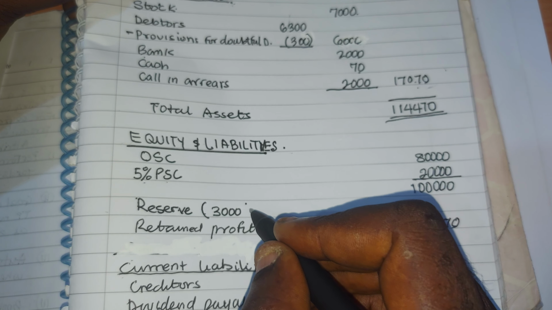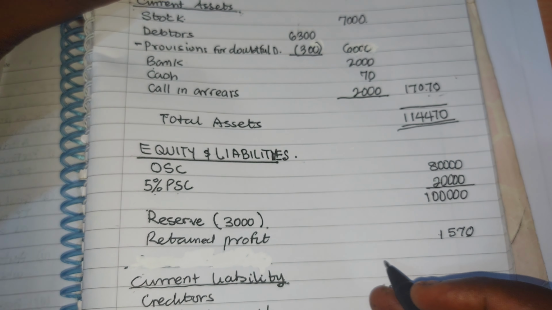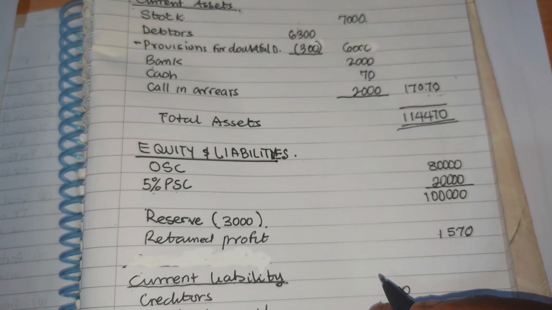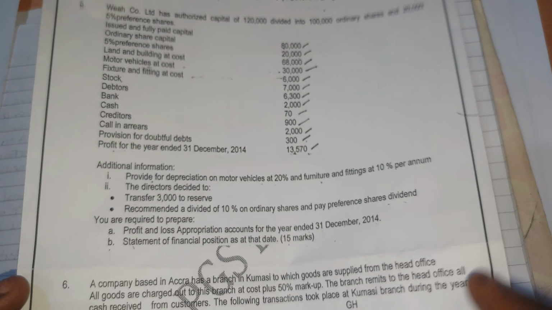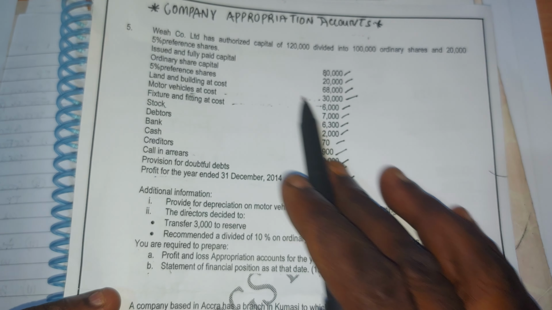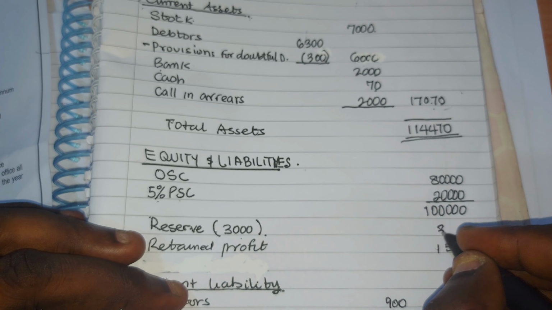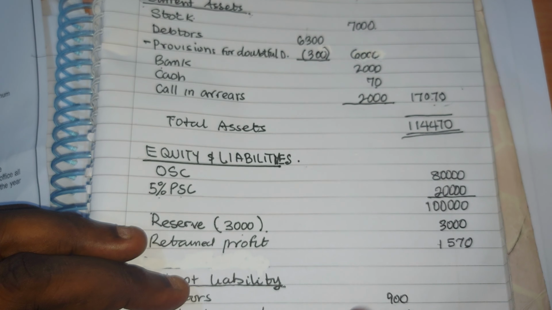Now reserve. This is the only reserve here, since there is no other reserve in the list of balances. What do I mean by list of balances? This is the list of balances. There is no other reserve, so this is the only reserve. So just put the 3,000, post it here.